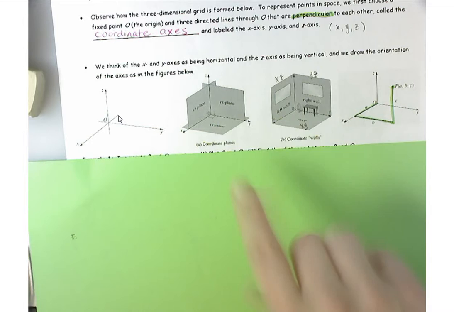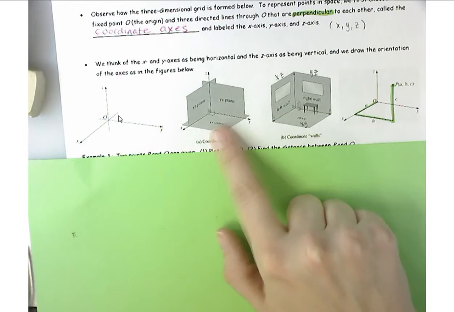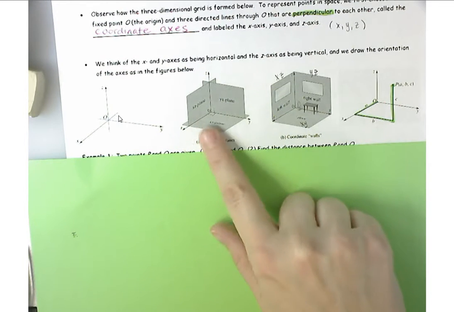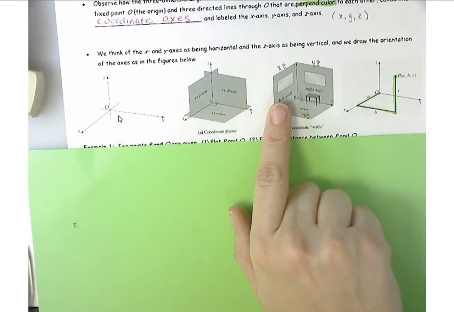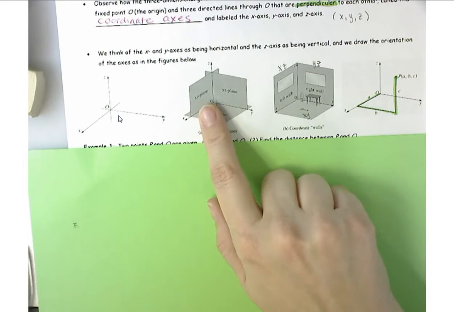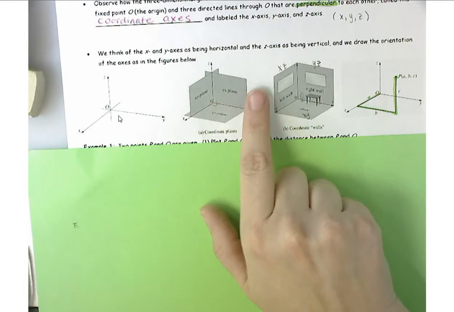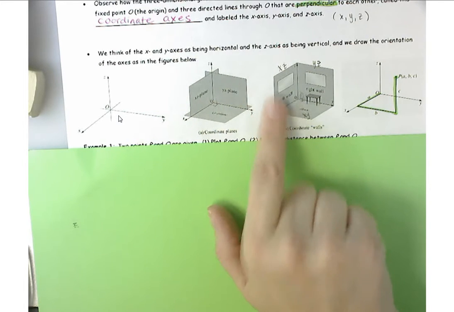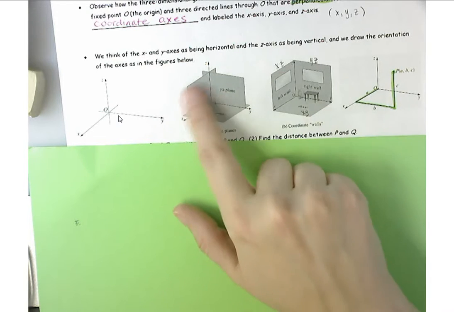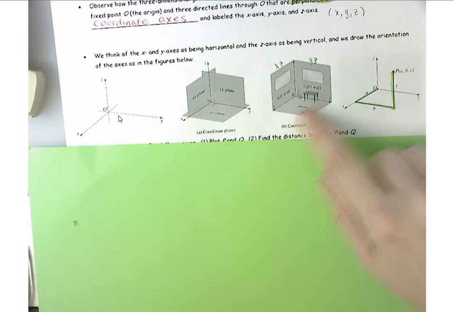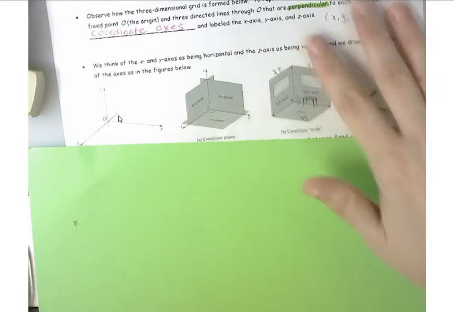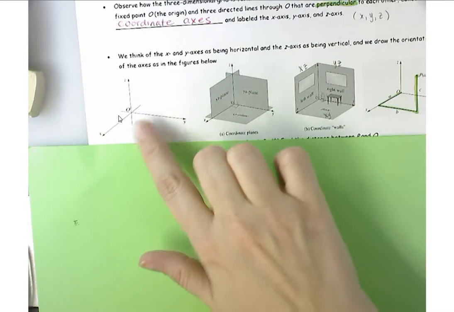Now I really like these pictures because I like how they show you how it relates with the planes and then in terms of a room. Okay, so I like to think of planes as like a piece of paper, right? It's going to be straight up and down like a wall. So of this room, the left wall is the XZ plane. The right wall is the YZ plane. And then the floor is the XY plane. Okay, and look and see how these intersect.